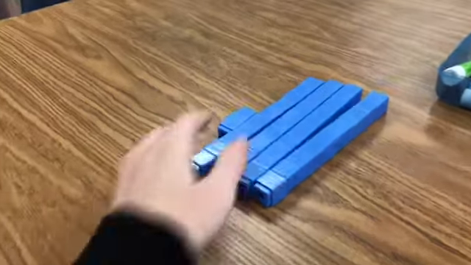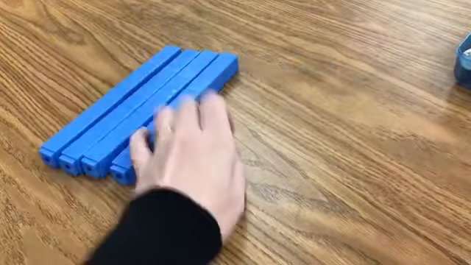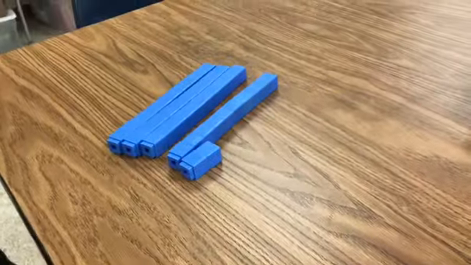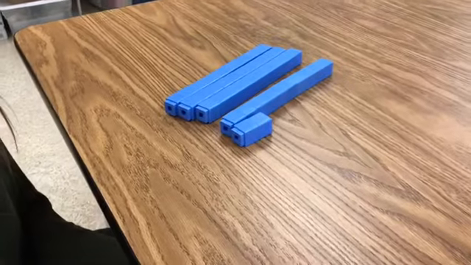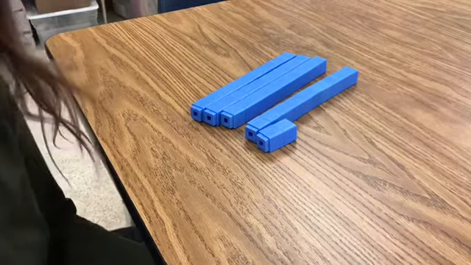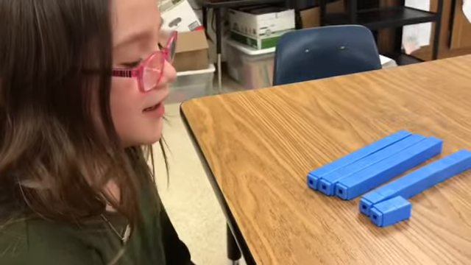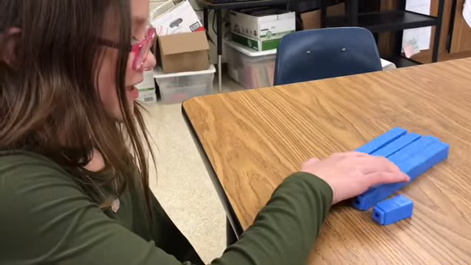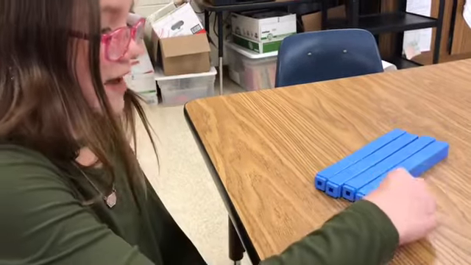You're still gonna help me, okay? Okay. So I got some blocks here. How many blocks? How much is that? 42. 42. How do you know? Because these are all tens, and if you count by 10, that's 40, and then if you add 2.